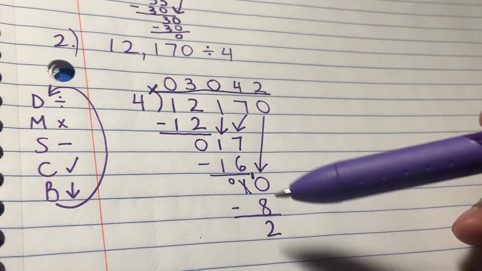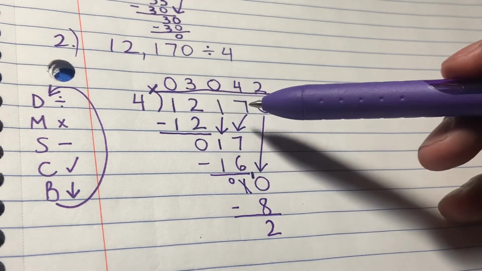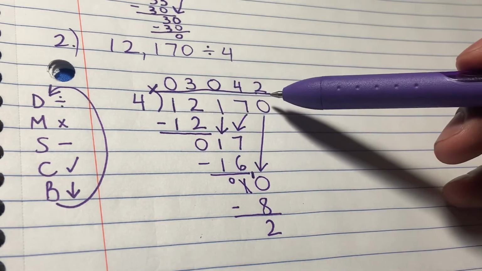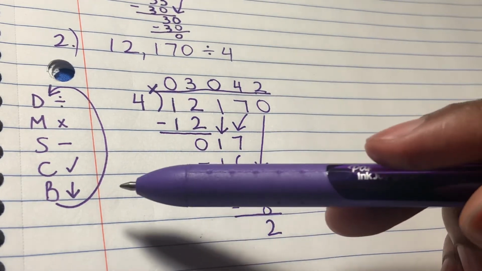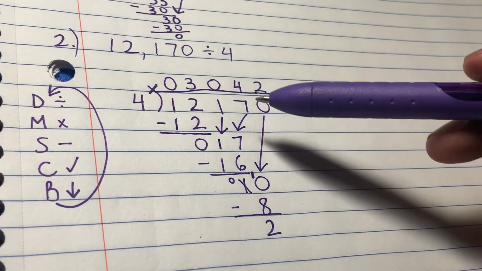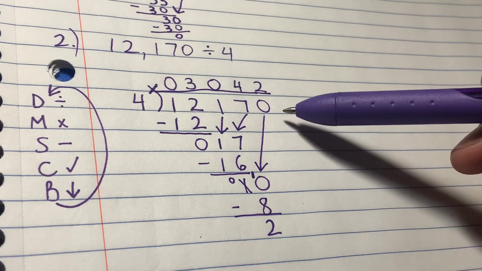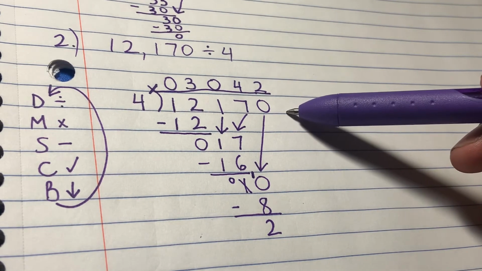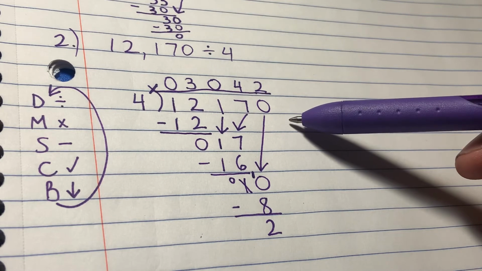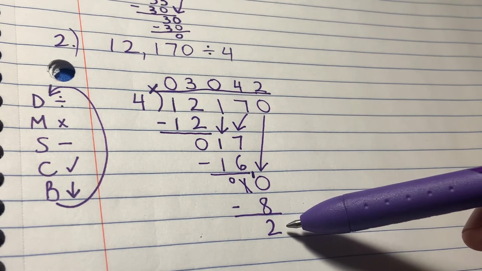Check, don't forget to check. Is 2 less than 4? Yes, it is. That means that, again, the work that we've done is correct. And do we have any more numbers to bring down? No. As you can see, every number we brought down has an arrow, which indicates that we've brought down every number and there's no more numbers behind the 0. So here's the question that I get asked all the time. Mr. Barbier, we have this left over, which is called a what again?